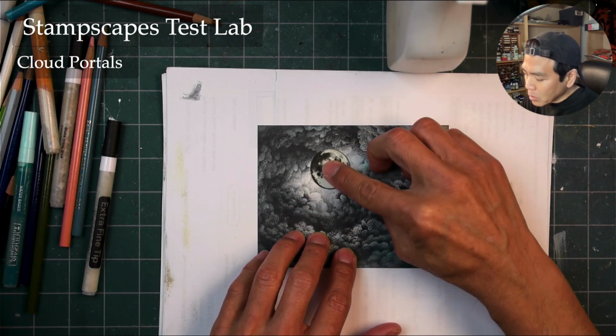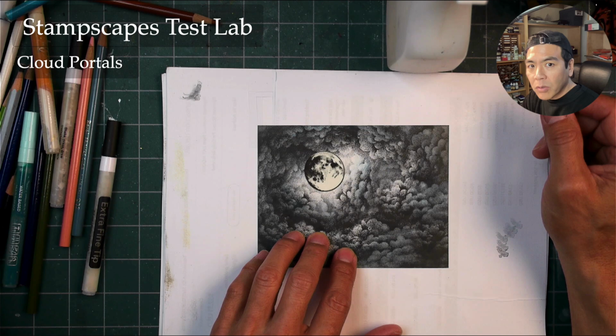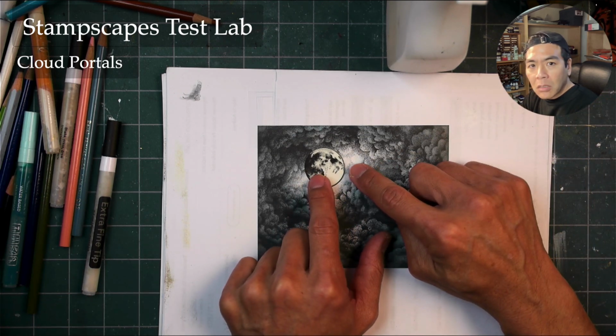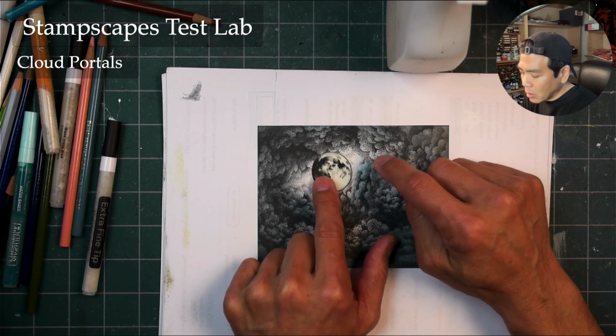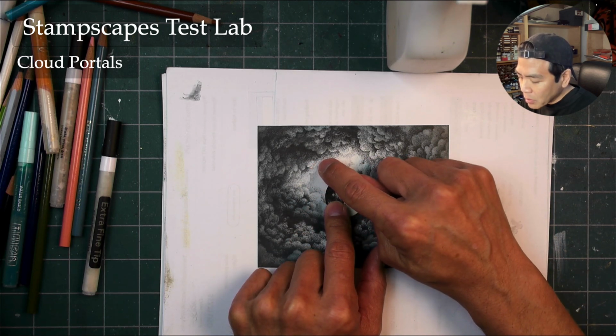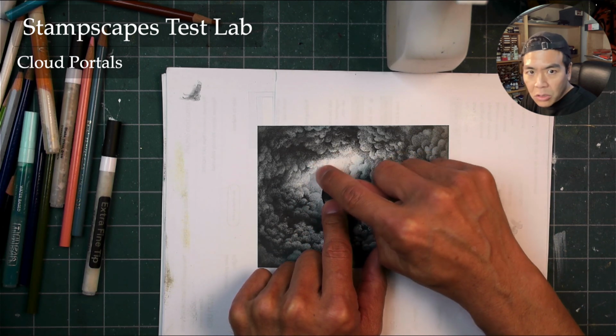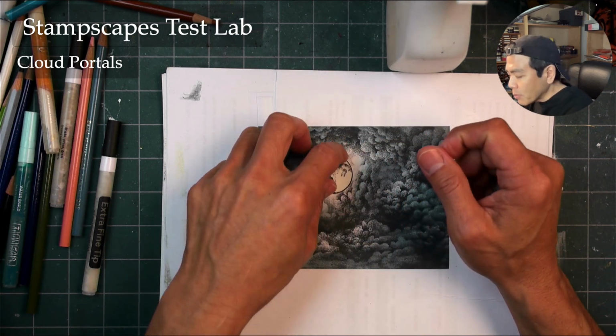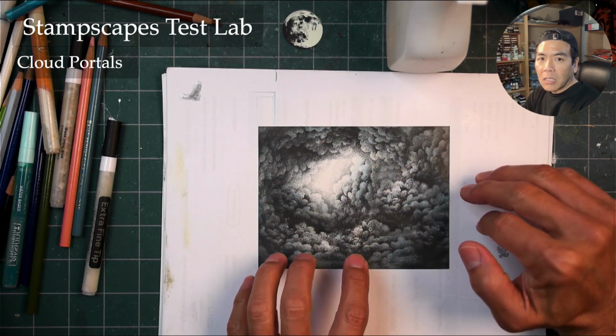But maybe we'll go with the moon in here, kind of peeking out from just underneath these clouds, and maybe in this little open space right here, we'll decide if we're going to do a little bit of a kind of card surgery on here by opening up a little bit of space in there. But, okay, so we have all this area down here.